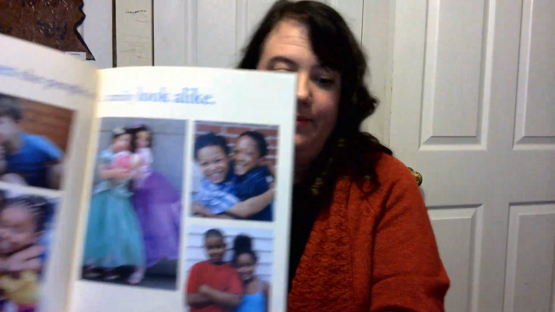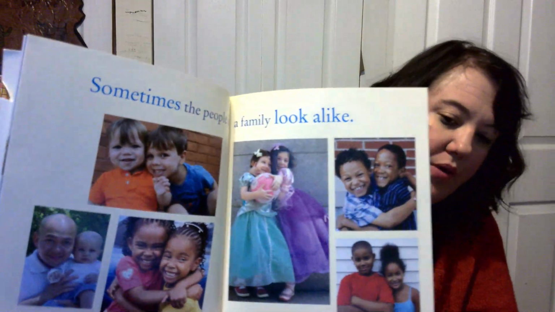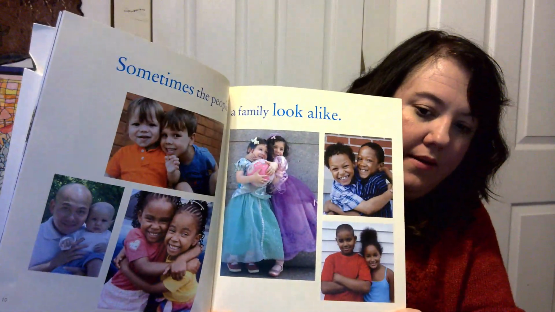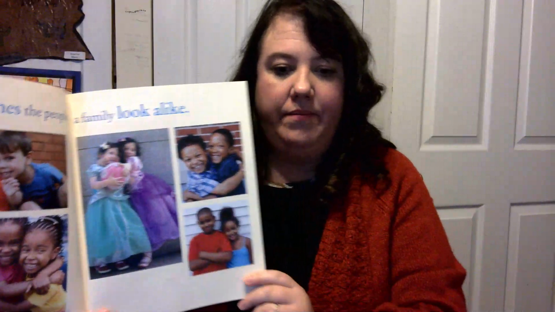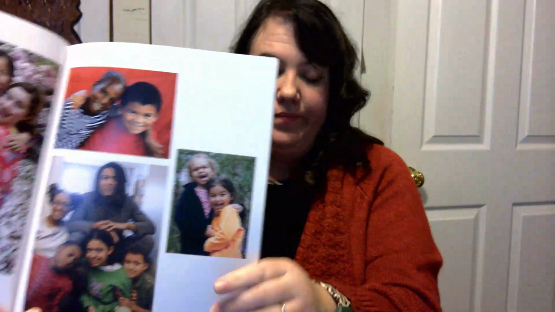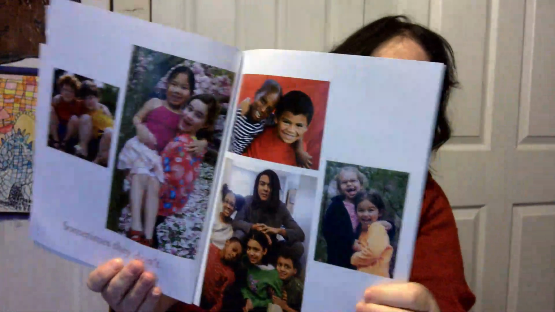Sometimes people and families look alike. So sometimes you might look like someone else in your family. I know that I look a lot like my sister. We both have brown hair and brown eyes. Sometimes they don't. And it's okay if you don't look alike.